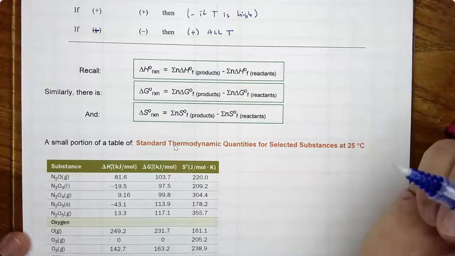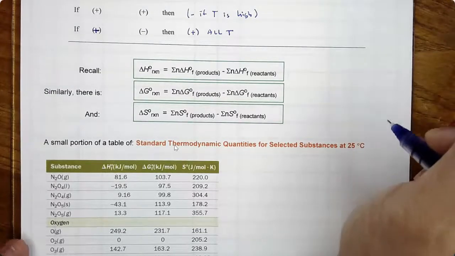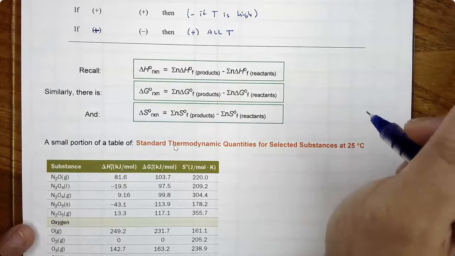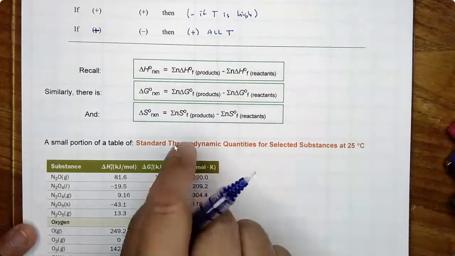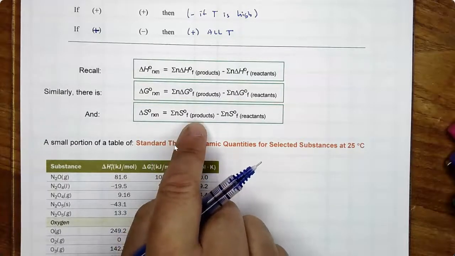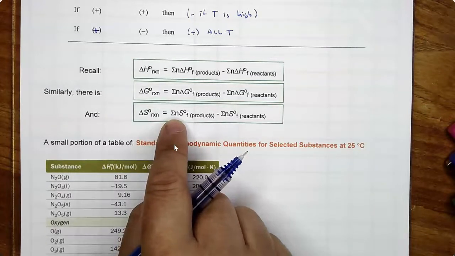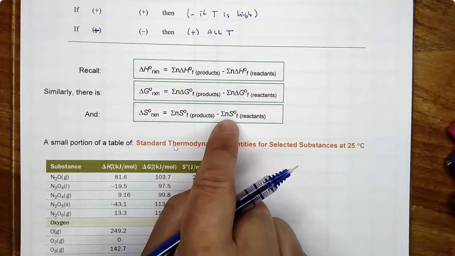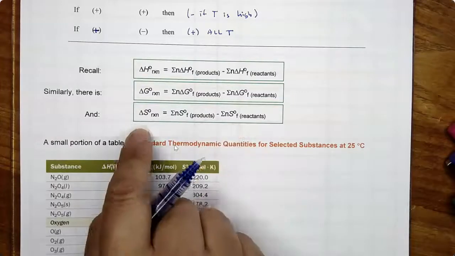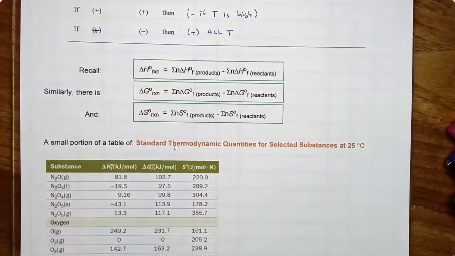We could also do this for entropy. We didn't formally go over this, but hopefully you drew this conclusion. If you have the entropy of the products, again, don't forget to multiply it by the coefficients, minus the entropy of the reactants, you could get the delta S. What do you notice about these 3 equations? There's something odd.